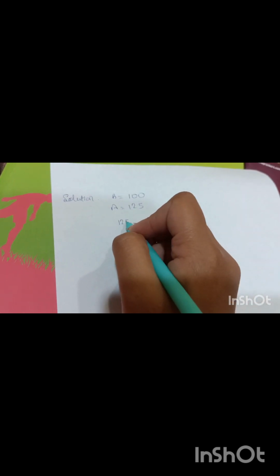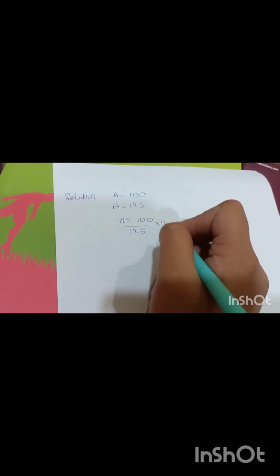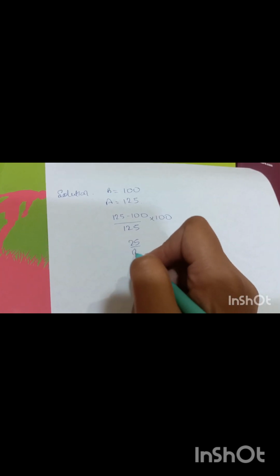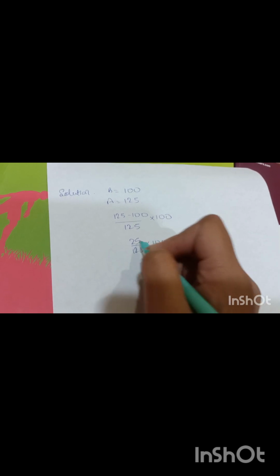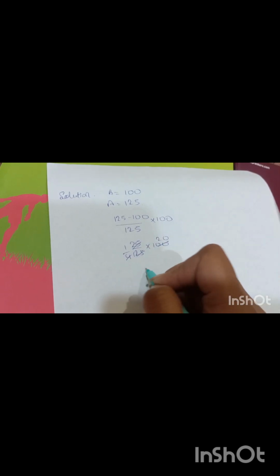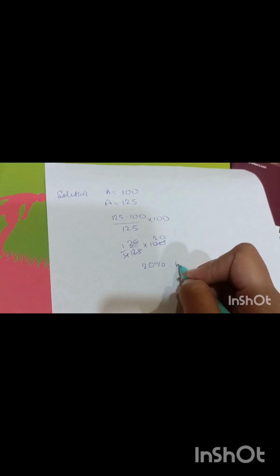So it will be 125 minus 100 upon 125 into 100, so it will be 25 upon 125 into 100, which gives 20%. So the correct answer is option B, 20%.